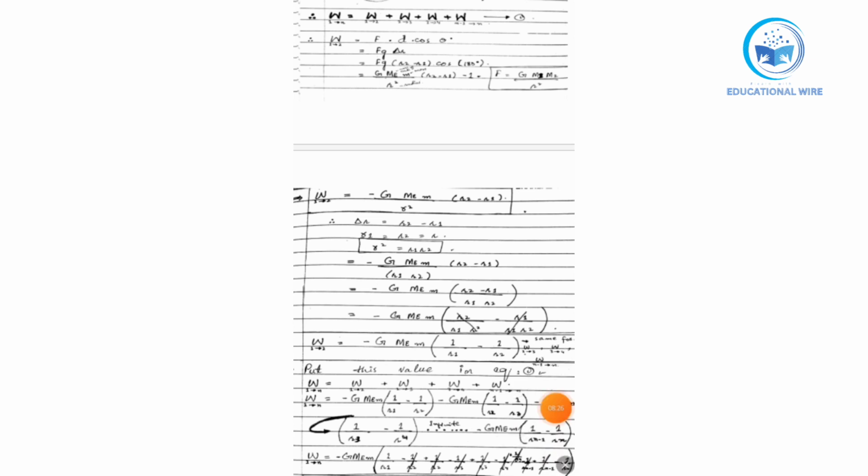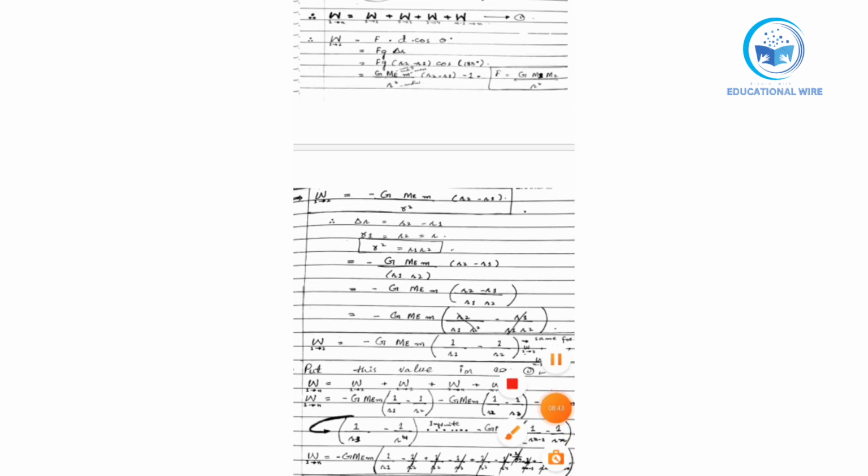Now we will prove how we can find the total work from our main ground point to the infinity point. Here we have the formula of the variable force that we discussed in the upper portion: work is equal to variable force.